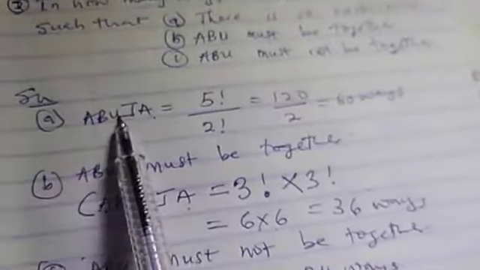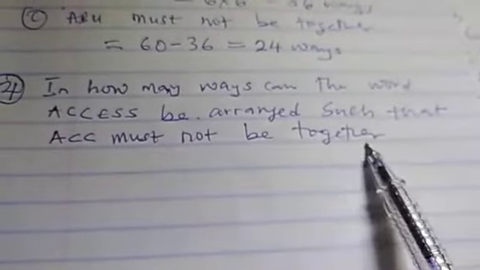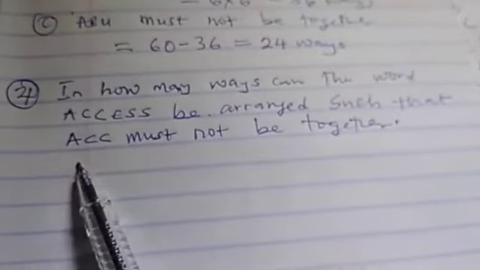And to find it, I have to go through these 3 steps. I have to first find no restriction. I must find ABU must be together before I find ABU must not be together. For instance, look at this example. In how many ways can the word ACCESS be arranged such that ACC must not be together? This is an indirect question. I have to follow the 3 steps: no restriction, ACC must be together, and ACC must not be together.